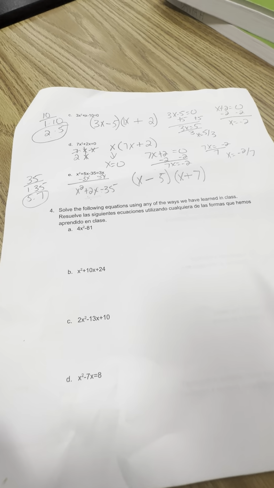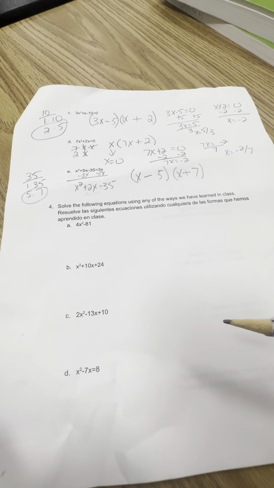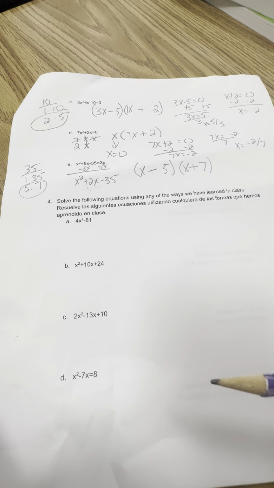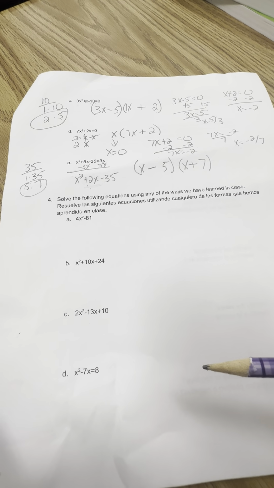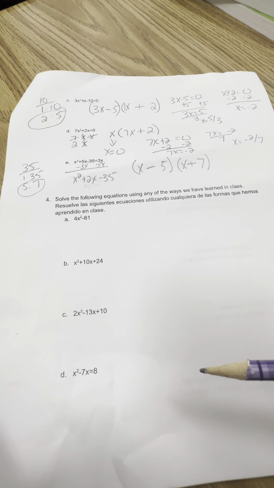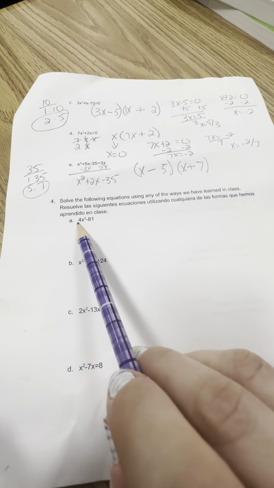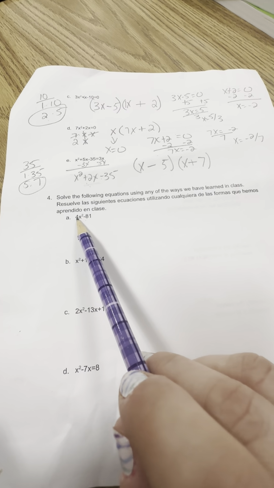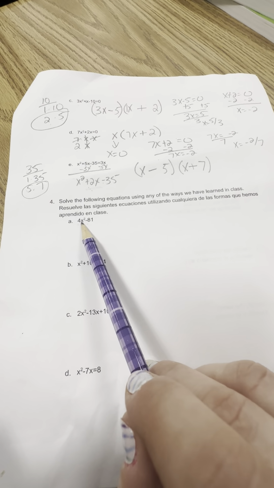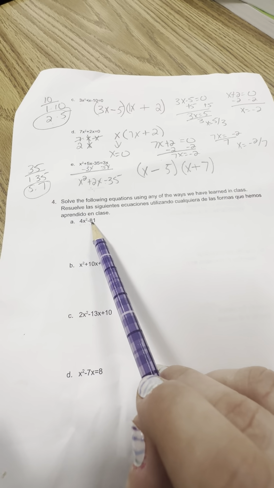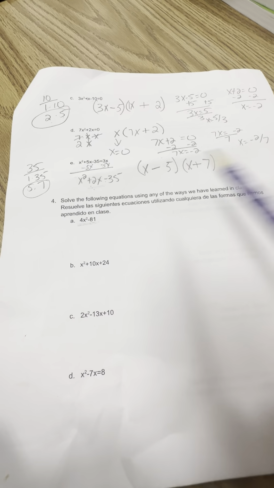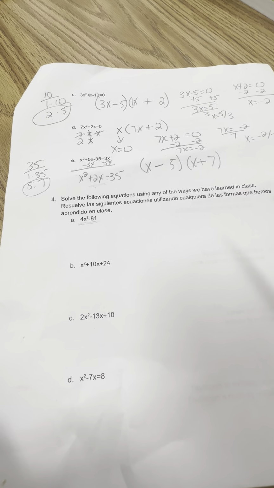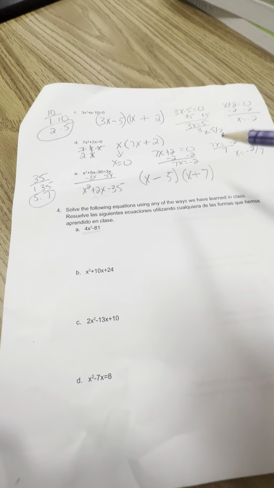Moving on. Now, these are a little bit of a mixture of everything, so the way that we solve these will be slightly different. This problem is a difference of squares. 4 is squared, x is squared, and 81 is squared. So all of these numbers are squared. I have a negative symbol, which is why we say it's a difference of squares.